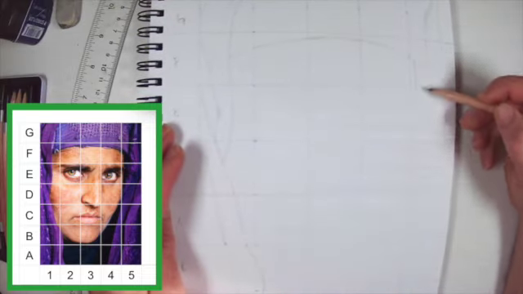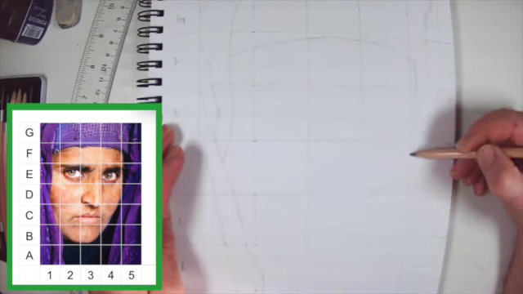Okay, so this is coming down the side of the face.